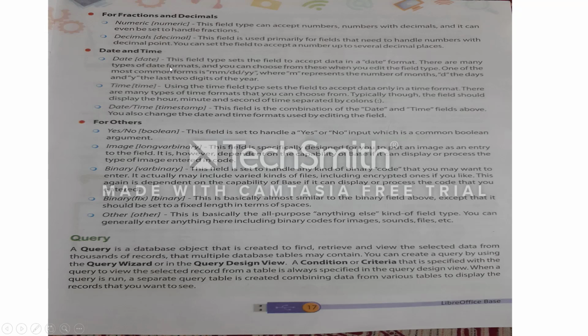Then we have the date and time data types. So children, the date data type is mainly made to accept date formats. We can give the date in any format, like first month, then date, then year, or we can give the date first, month afterwards, and then year. Any kind of format it can choose.